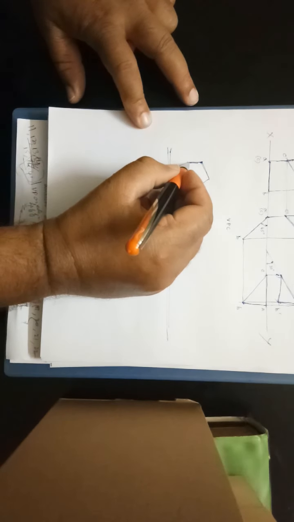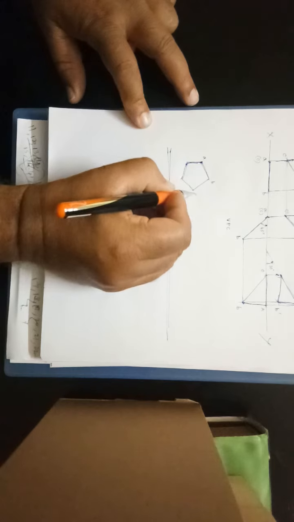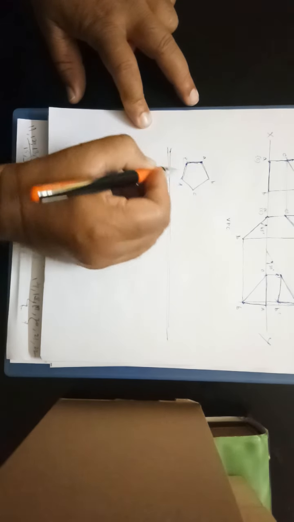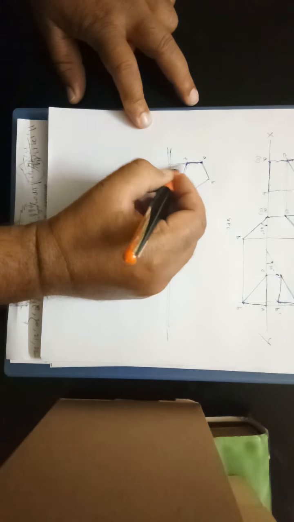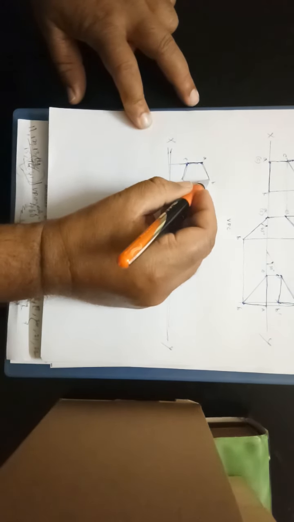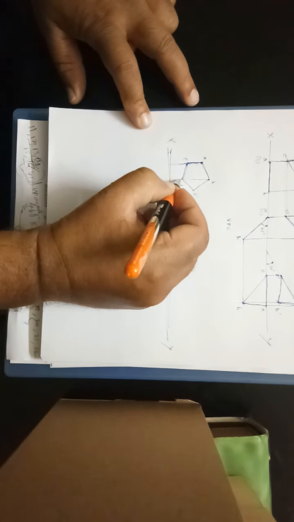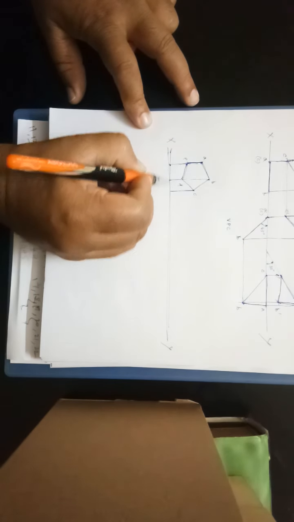This will be the initial position. So name the corners as A, B, C, D and E. Then the top view will be a line on the XY line. This is the XY line. B and D will be in the same line, and C will be here. So you have got 3 points on the XY line.